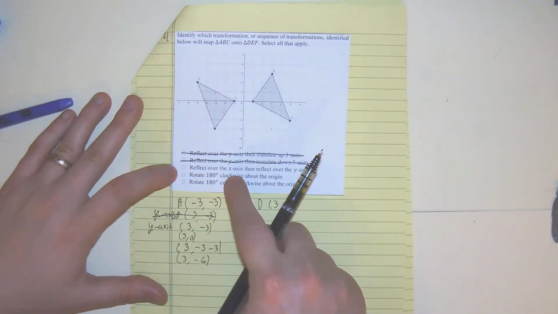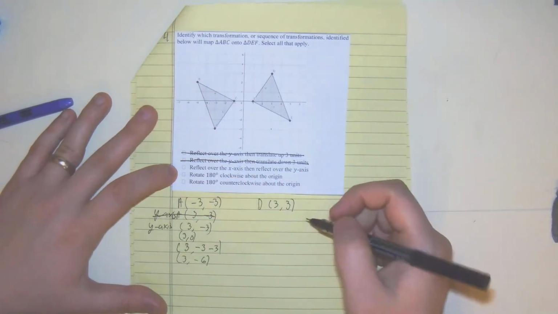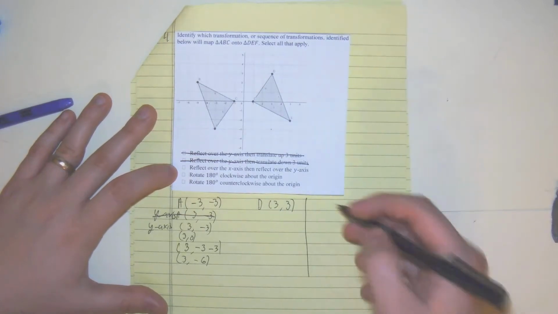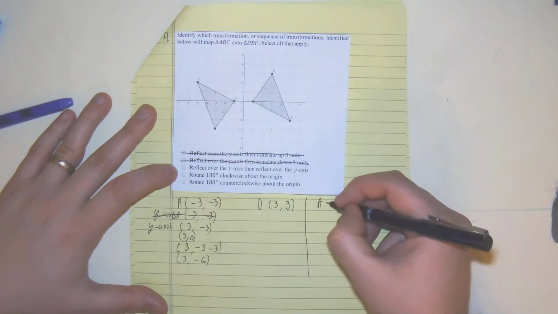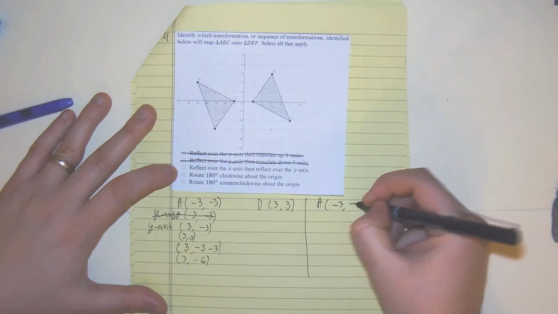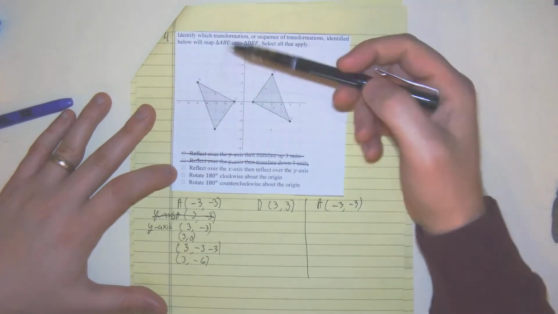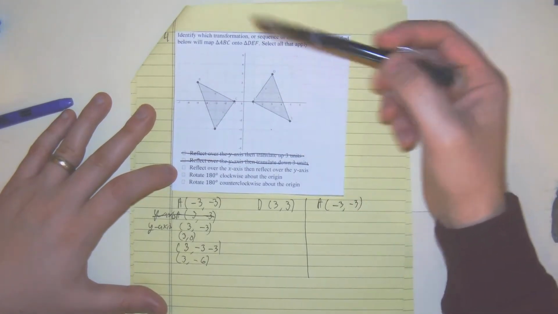So the next one says we want to reflect over the x-axis, then reflect over the y-axis. So I'm going to rewrite this. A for our new one is at -3, -3. They first want us to reflect over the x-axis, which is the horizontal.